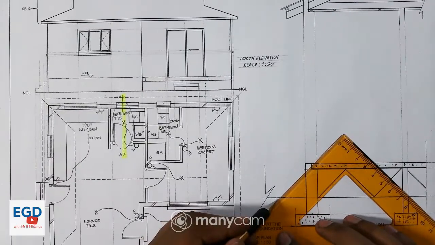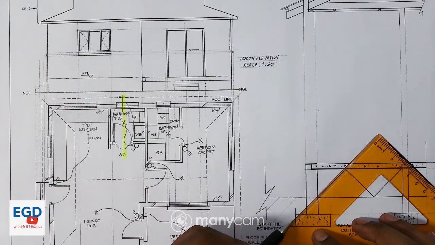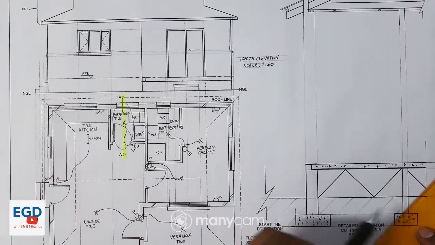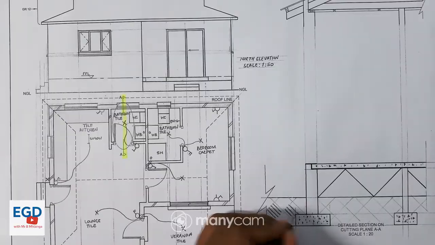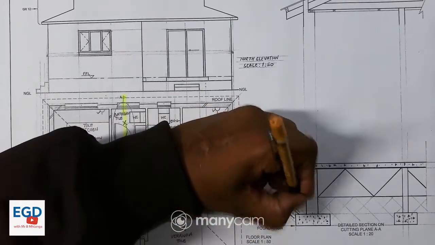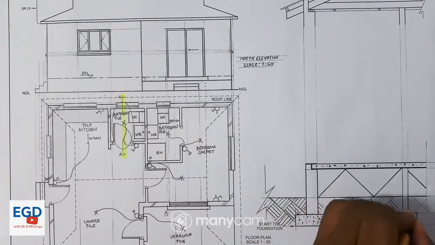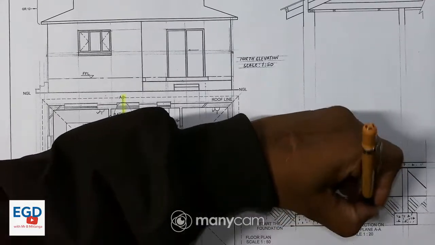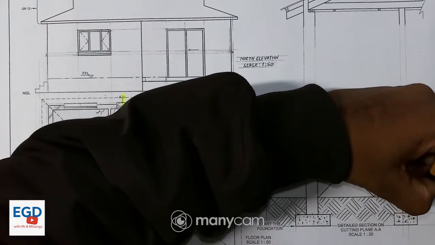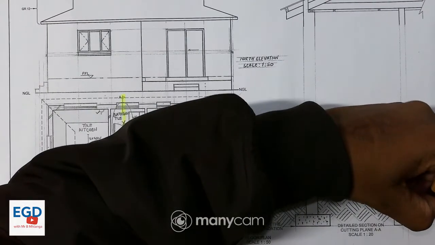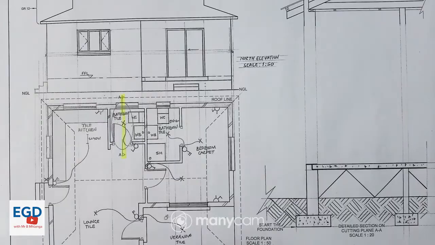So I'll just use my 45 degrees set square and draw some lines just like that. Okay, I'm done with the hatching.